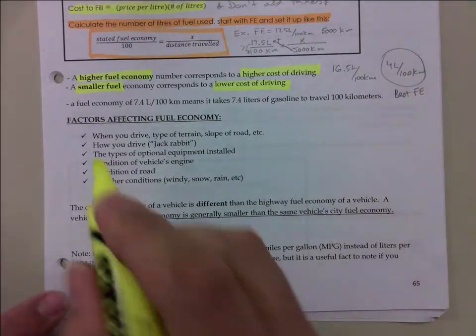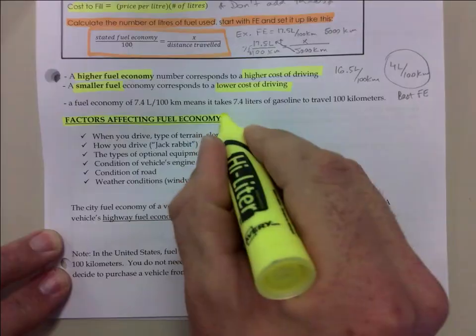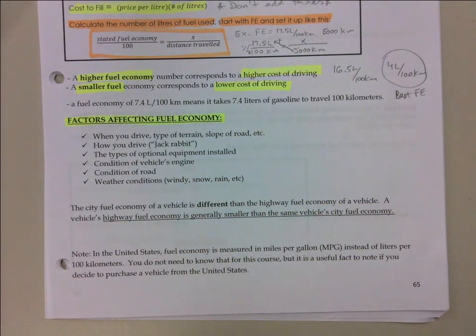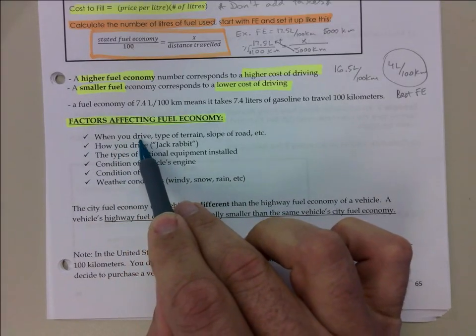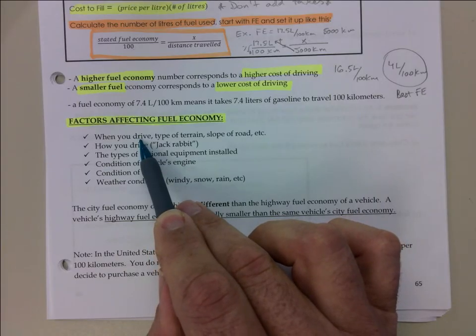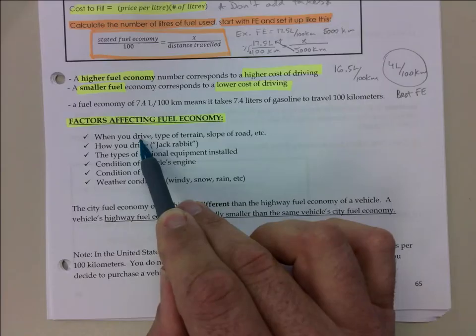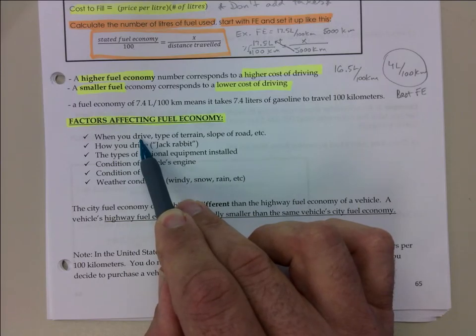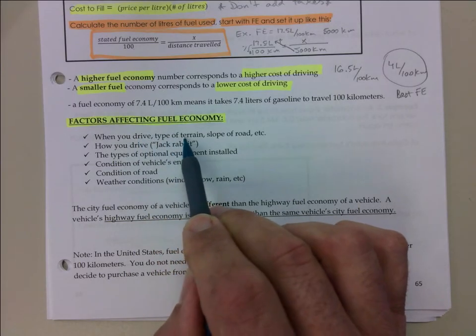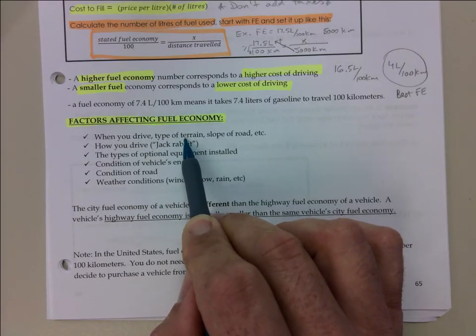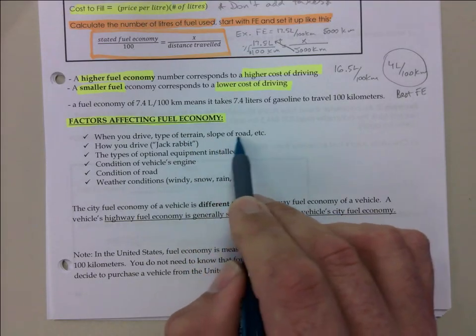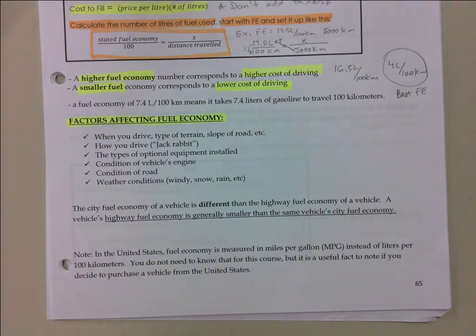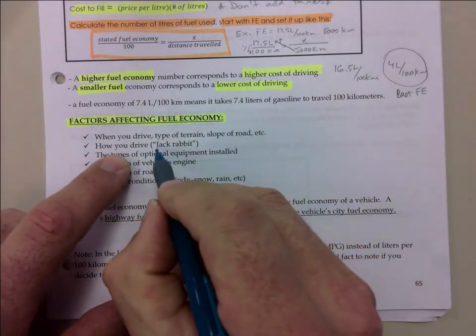What are some factors? This one they tested students in a variety of ways over the years. Some of the things that affect your fuel economy could be when you drive. Is it rush hour? What happens during rush hour? Your car is not moving, right? You're just idling, burning fuel. You're waiting for the red light, waiting for the stop sign. The type of terrain: gravel will use more fuel than a nice smooth surface, right? The slope of the road, is it mountainous? Is it going up and down? Things like that. How you drive.